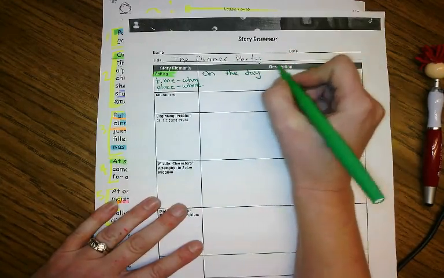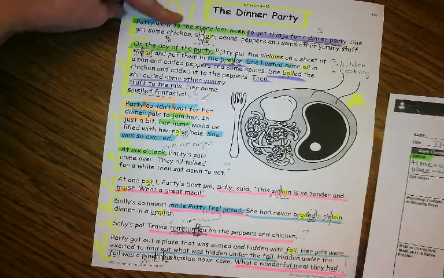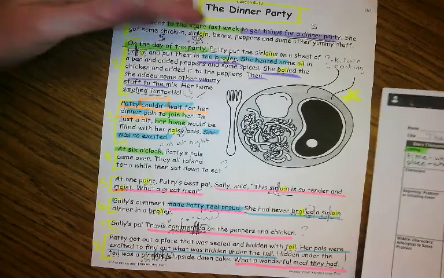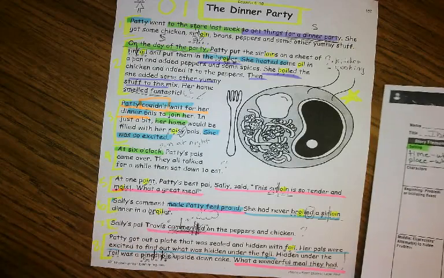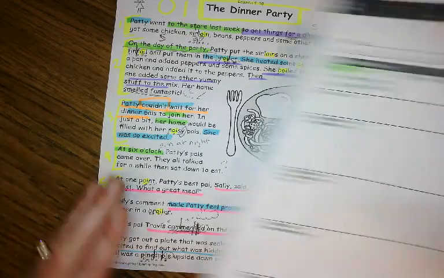Yes, it talked about the store last week, but the store last week is only mentioned in one paragraph. The rest of the story talks about the dinner party at her home.